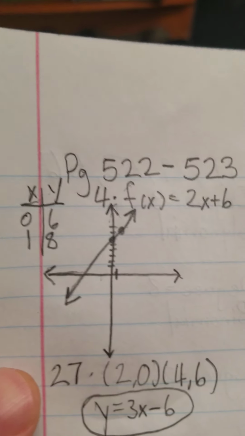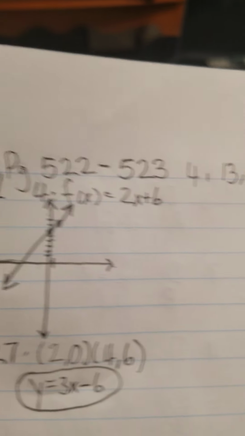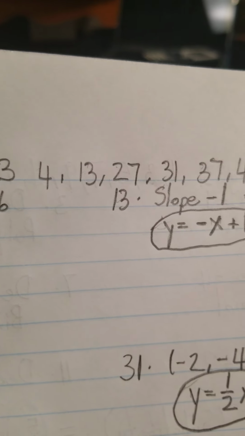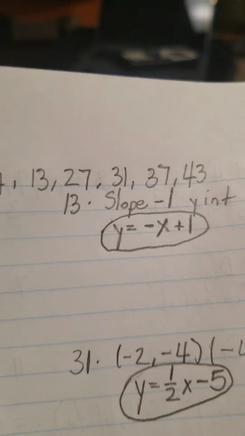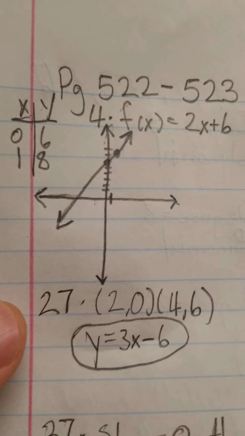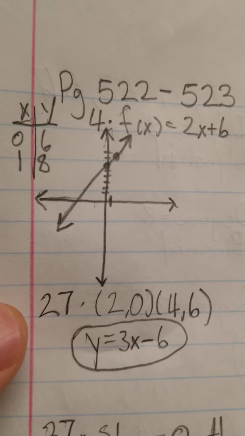Then we move on to 522 to 523: 4, 13, 27, 31, 37, and 43. That's number 4 right there.